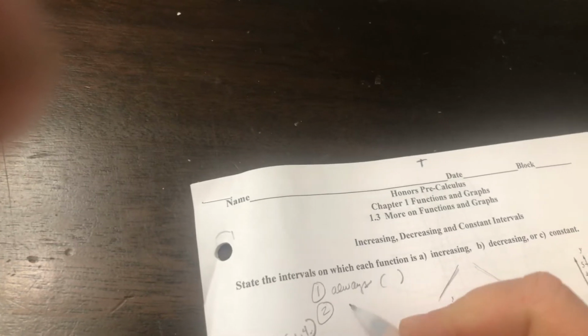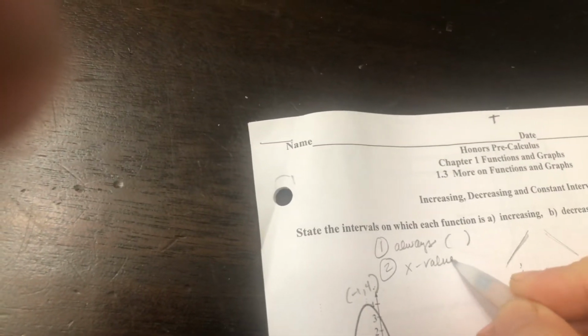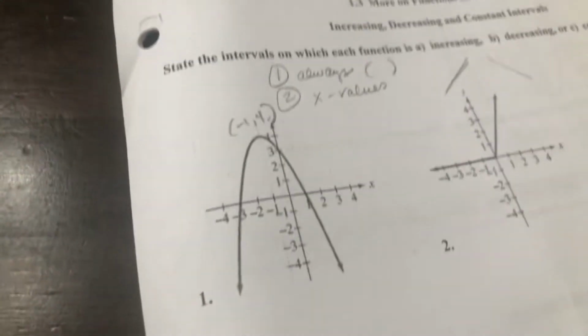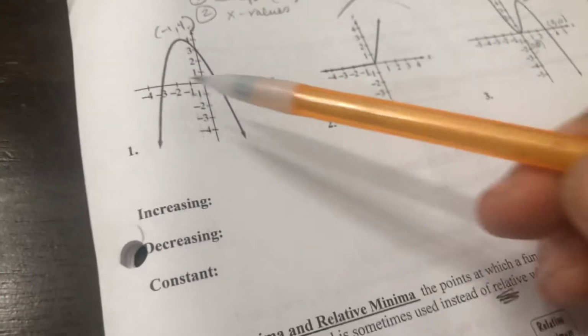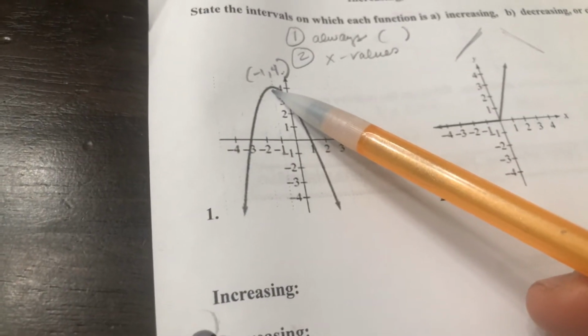So there's two really important things you need to remember about increasing and decreasing, especially when it comes to my math lab. Two really important details. Detail number one is always use parentheses, never brackets. And detail number two is that we are always talking about the x values, never the y values, always the x values.